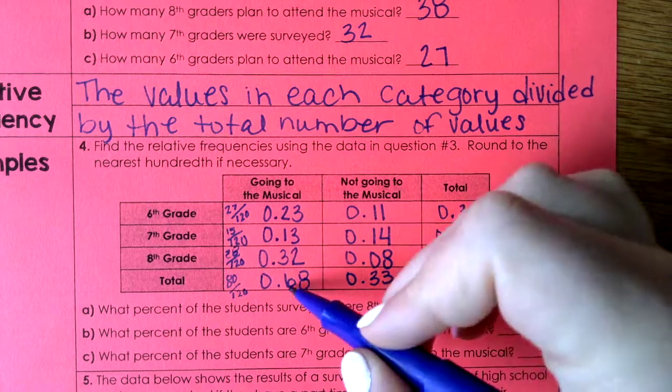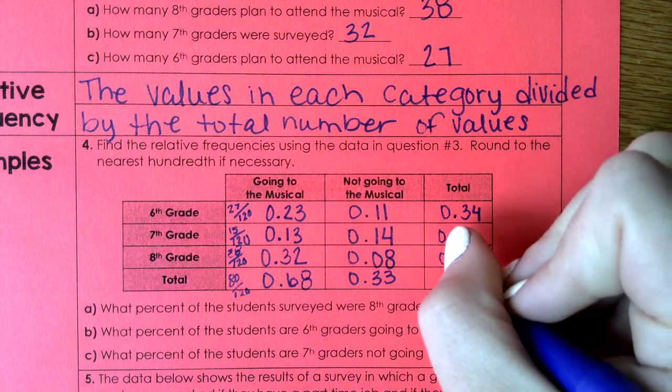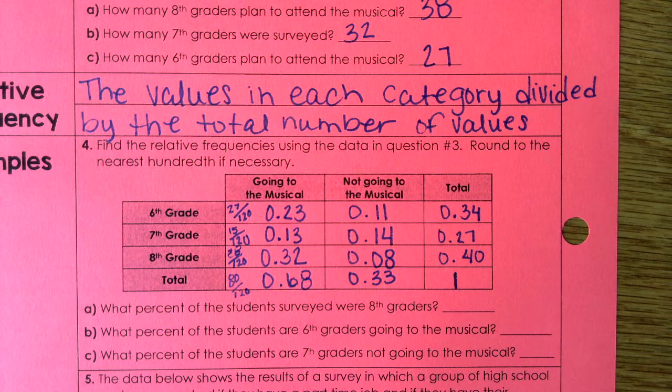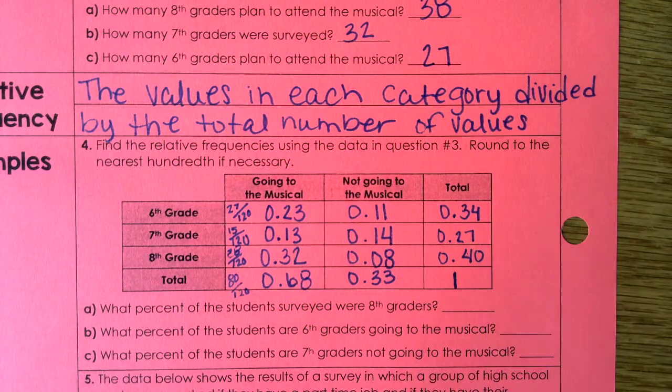What should both my total columns add up to? What's 120 divided by 120? 1. Those should both add up to 1. Total here and here should be 1.